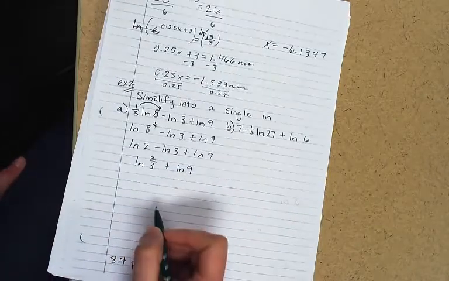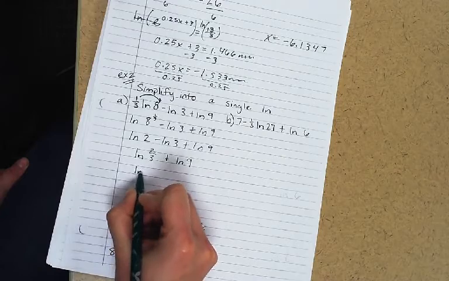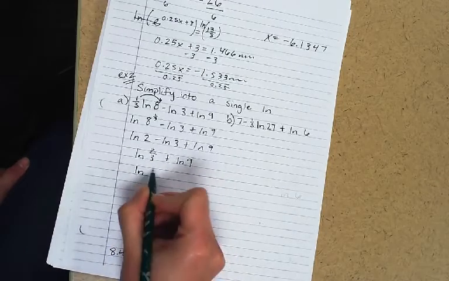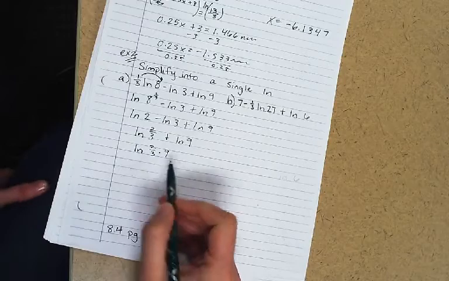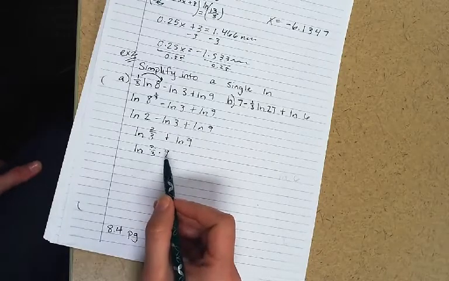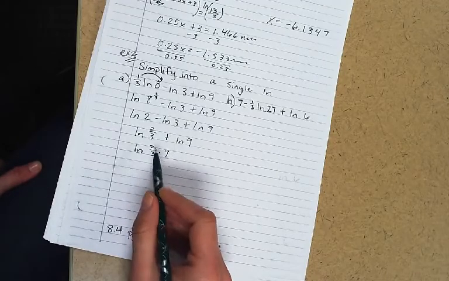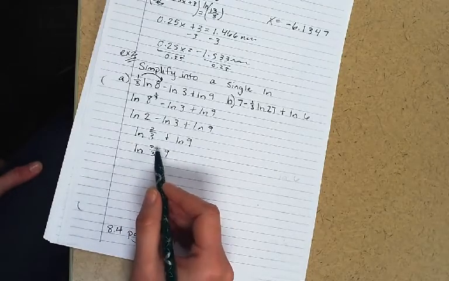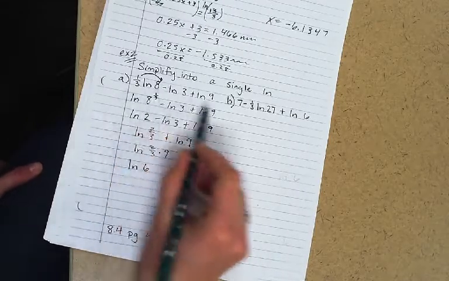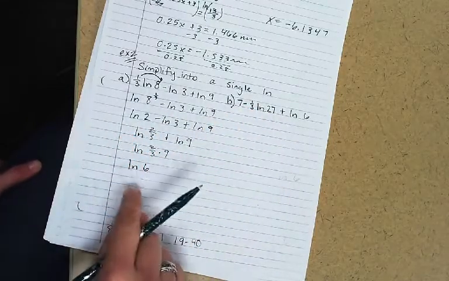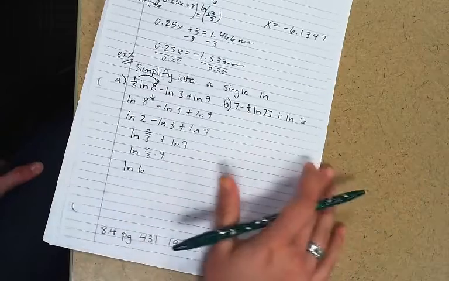And then addition becomes multiplication. Okay, so when you multiply a fraction and a whole number, you do the whole number times the top. So 9 times 2 is 18, and then divide it by 3. And we get the natural log of 6. So this whole thing gets shrunk down into one natural log.